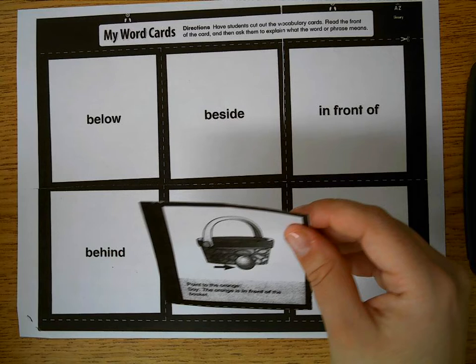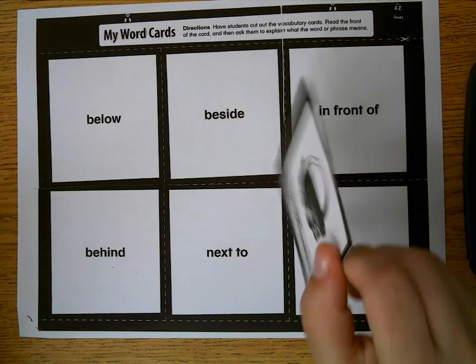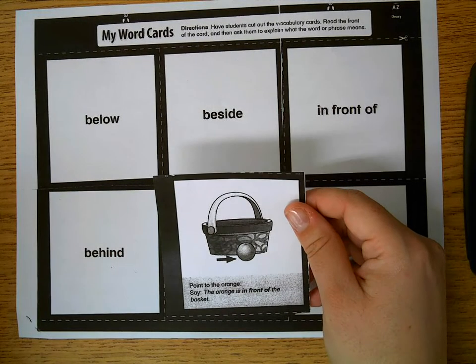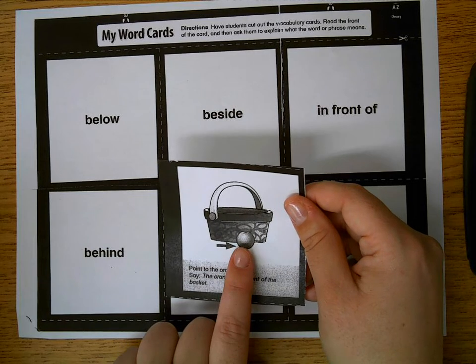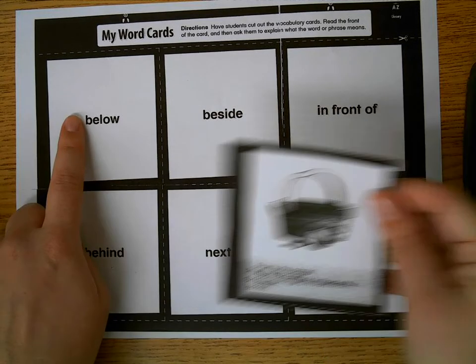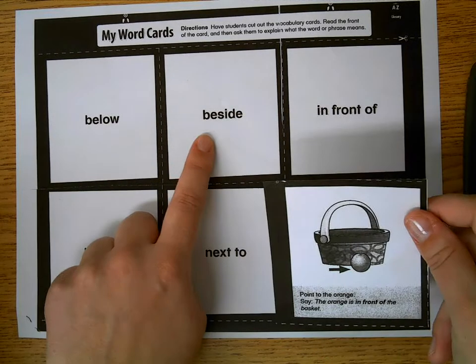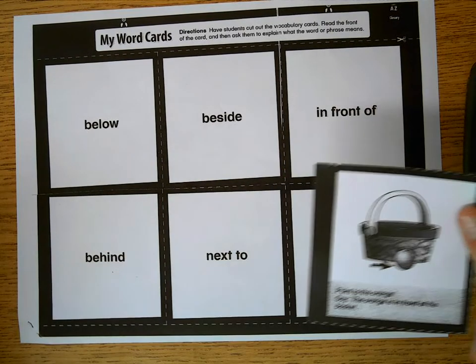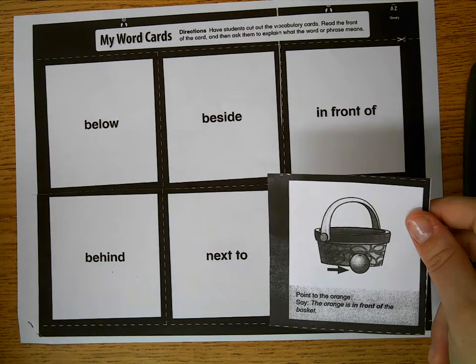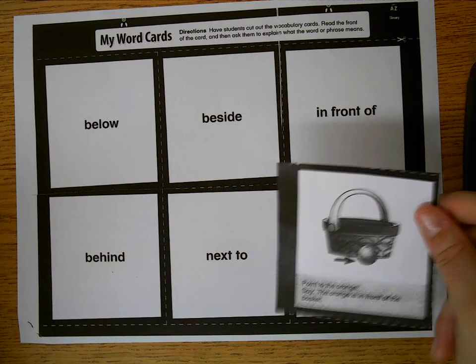So this orange, you see that orange? Where do you think that orange is? This is the orange right here in the picture. Do you think it's below the basket, beside the basket, or in front of the basket? This orange is in front of the basket.